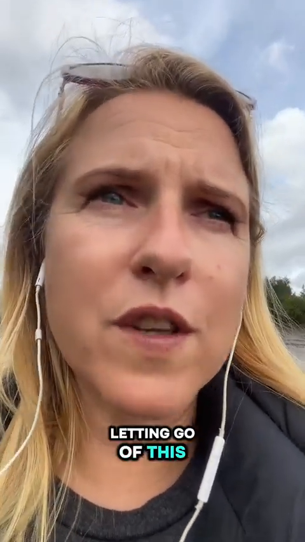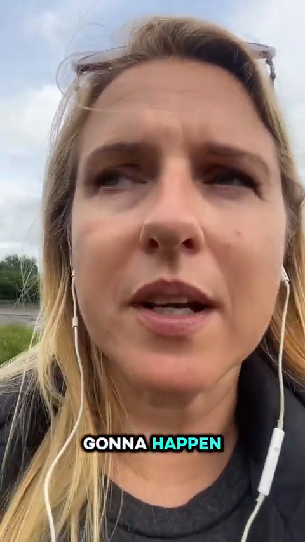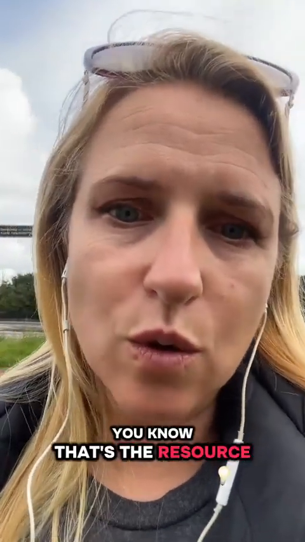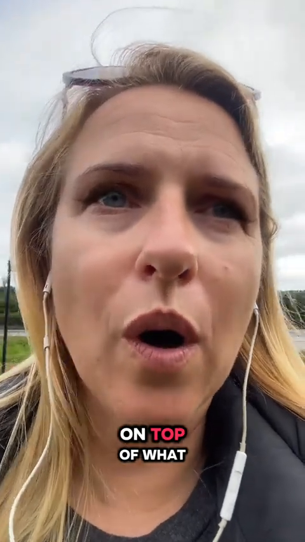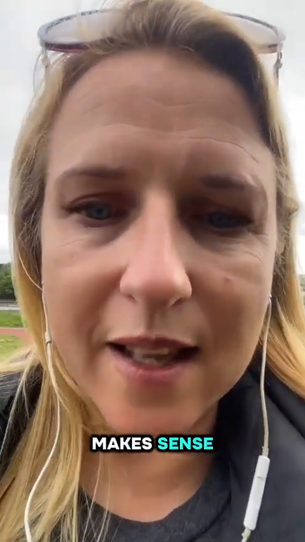However, if they say, no, that's fine, I think I'm letting go of this need to control my future and know everything that's going to happen. I'm just going to enjoy the now, and I feel much more present. That's the resource. That's the resource that they found on top of what they found already in the session. So I hope this makes sense.